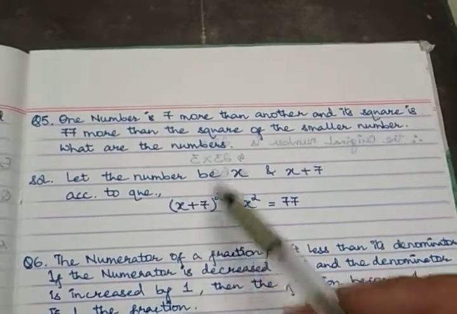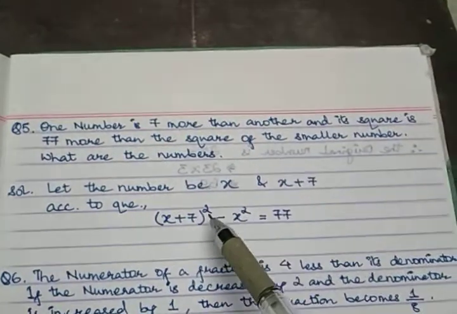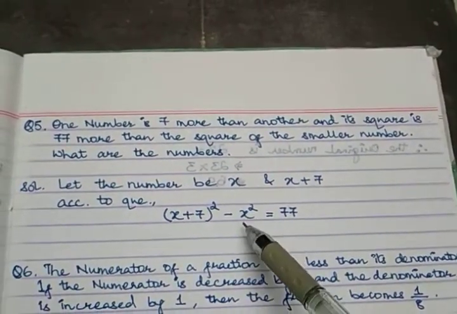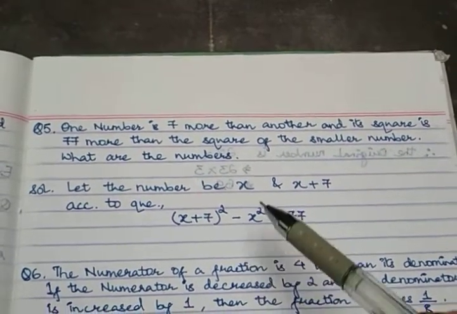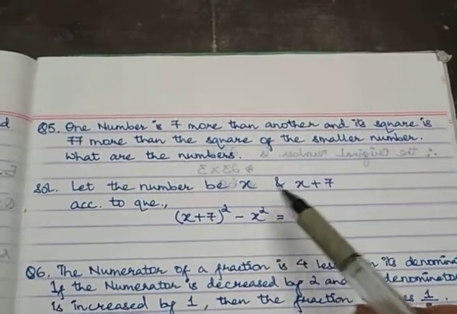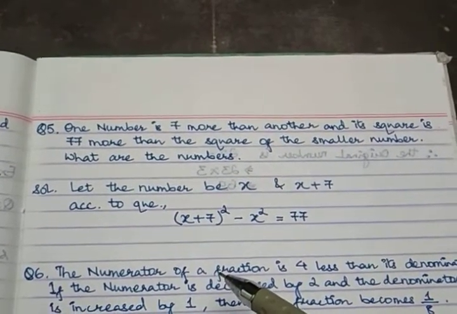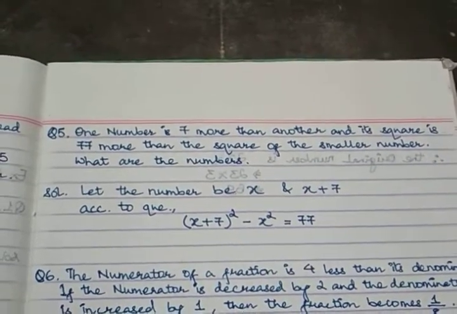Okay, so what are the numbers? What we need to find? We need to find both the numbers. So here too, I have plotted the equation and left it here. From here, what you were supposed to do? You are supposed to get the value of x. After that, you need to substitute both the values of x in here and get the numbers. I hope you kids will solve it. After the plotting of the equation, I have done it.